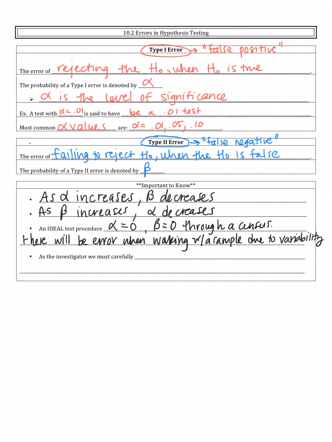It's really important as the investigator of a study that we carefully balance the consequences between a type 1 and type 2 error.